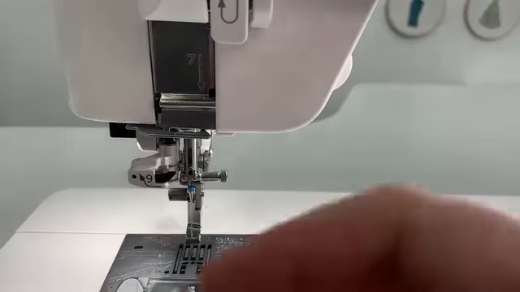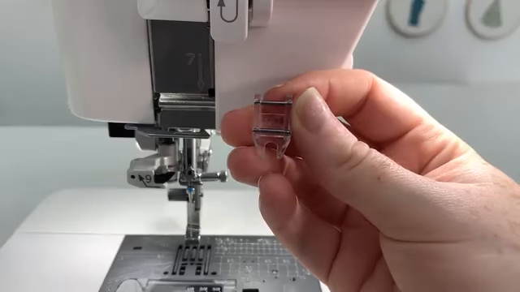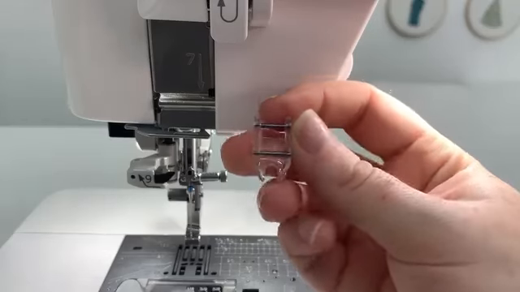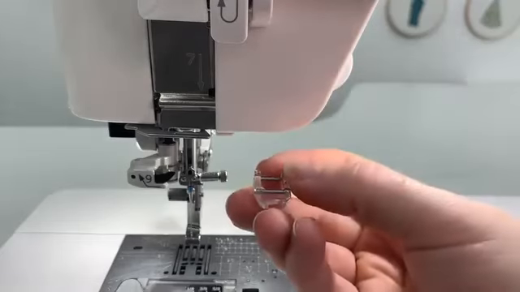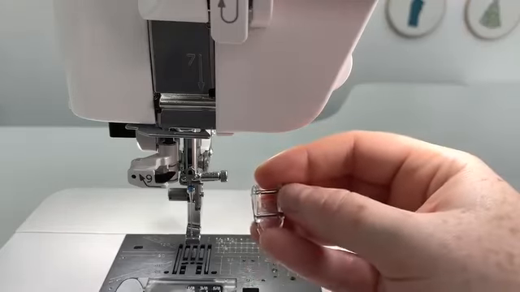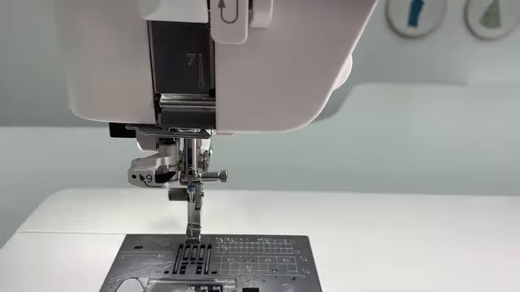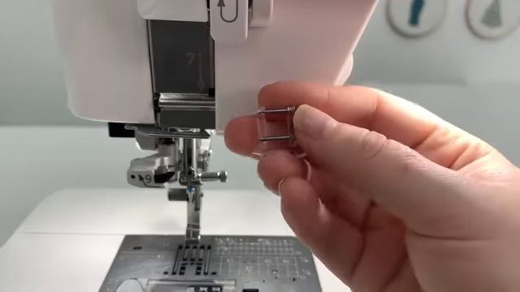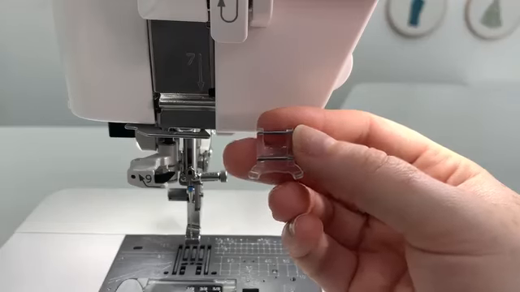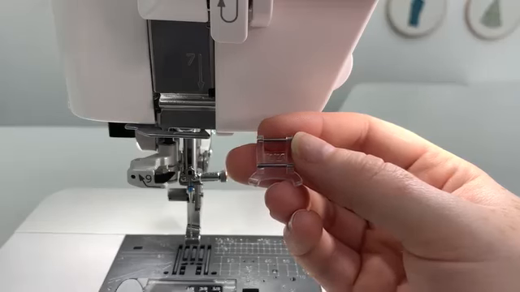Next, we have the QO foot, which is the free motion open toe foot. So this is an open area right here in the front. Again, it also has 2 bars that attach to the ankle down below here. You're going to attach the back bar first and then insert the front bar. Next, we have the variable zigzag free motion foot, which also is the QZ foot. And this is how you can do free motion variable zigzag.